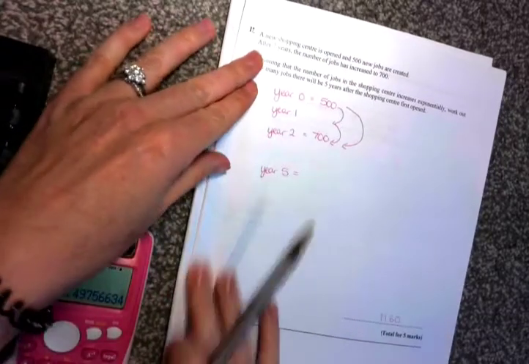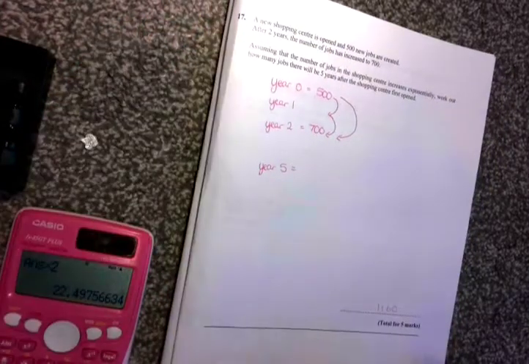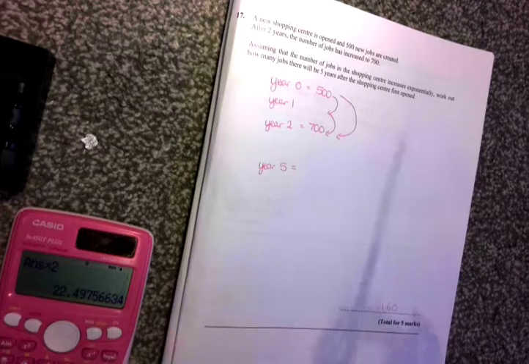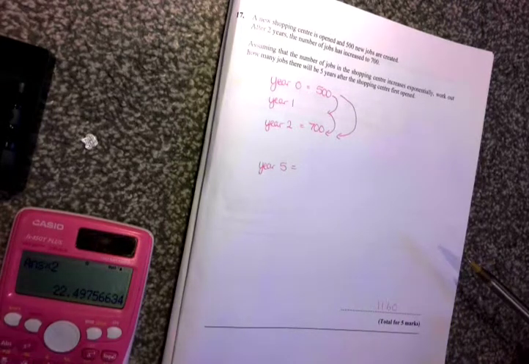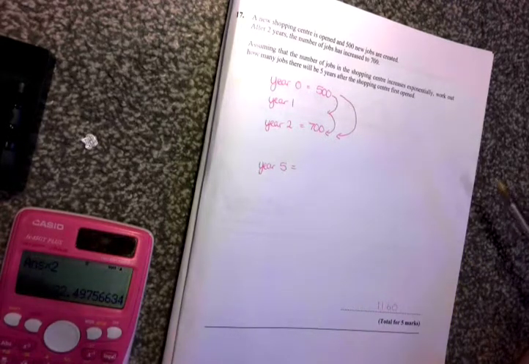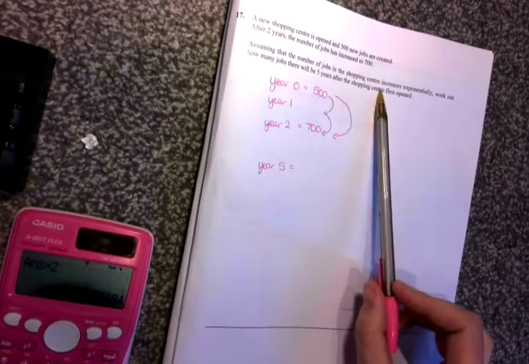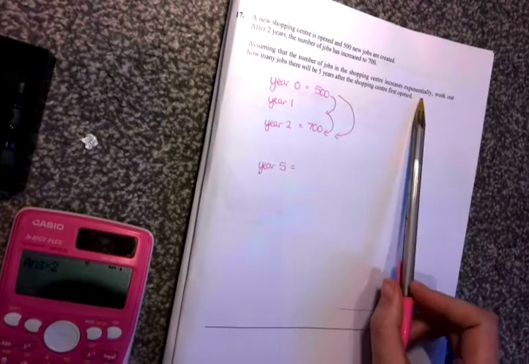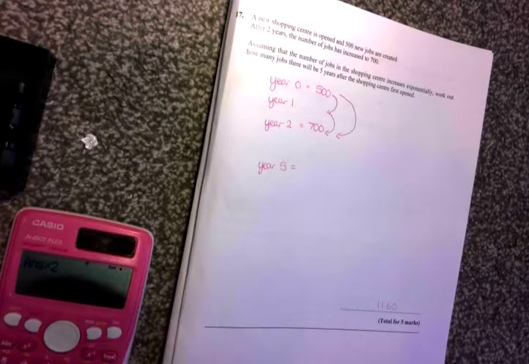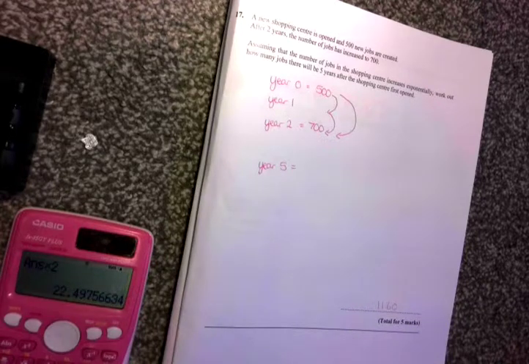Question 17. A new shopping centre is opened and 500 new jobs are created. After 2 years, the number of jobs has increased to 700. Assuming the number of jobs in the shopping centre increases exponentially, just done that last week in class, work out how many jobs there will be in 5 years after the shopping centre first opened. Now looking at my increase, there's a couple of ways to do this. There is always a couple of ways to do this, isn't there?